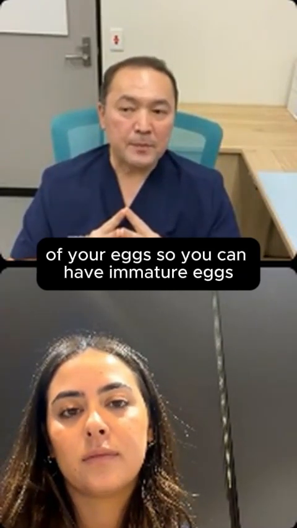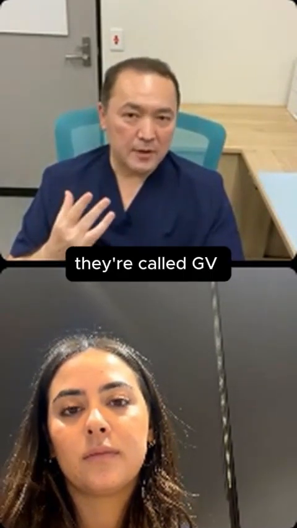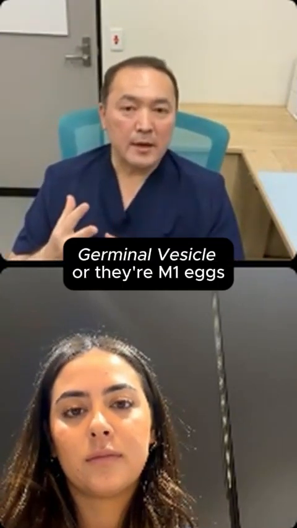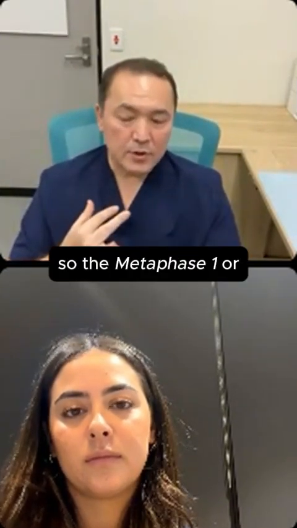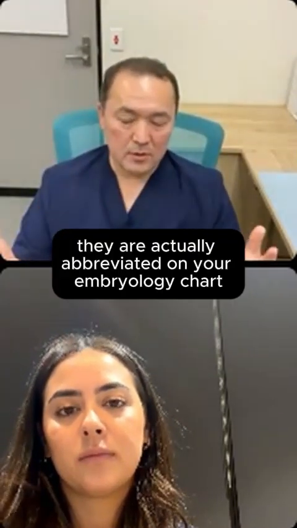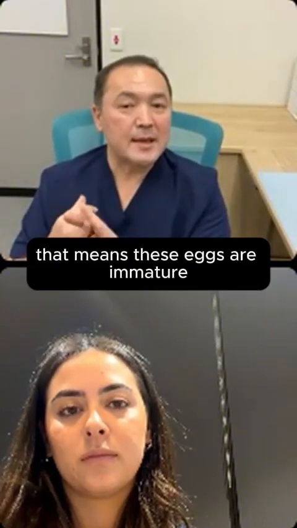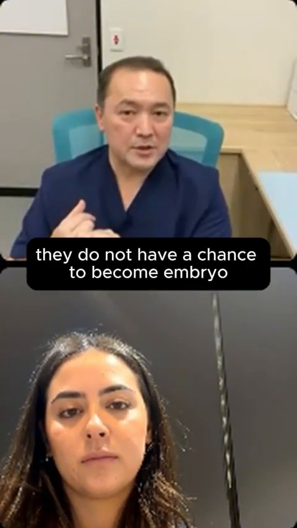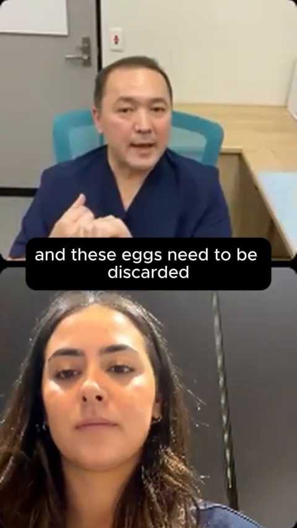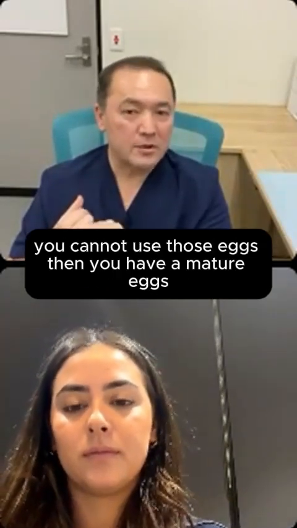So you can have immature eggs. They are called GV, germinal vesicles, or they're M1 eggs, metaphase 1, and they are abbreviated on your embryology chart as GV or M1. That means these eggs are immature and they do not have a chance to become an embryo, and these eggs need to be discarded. You cannot use those eggs.